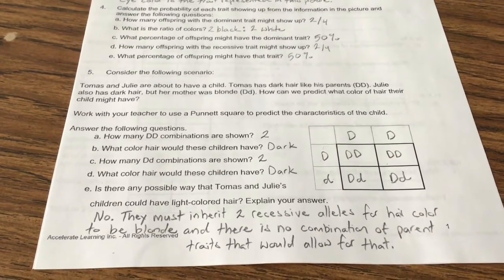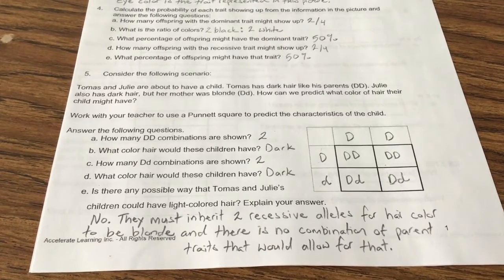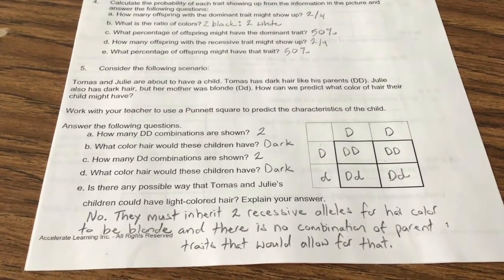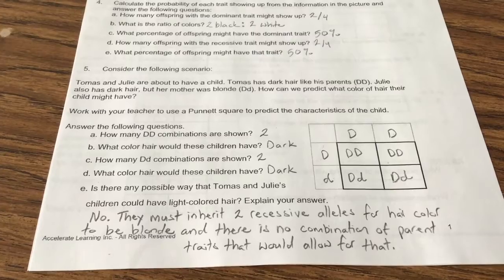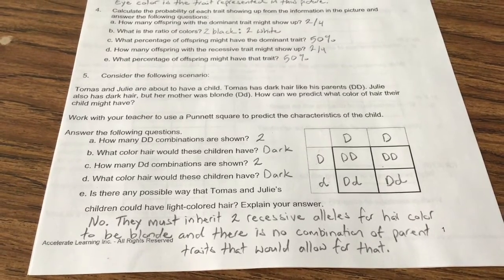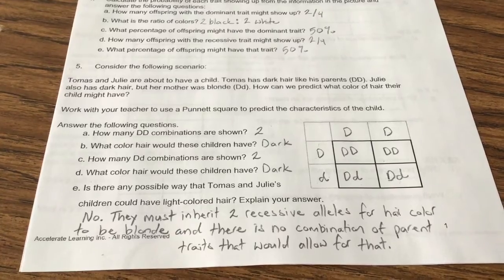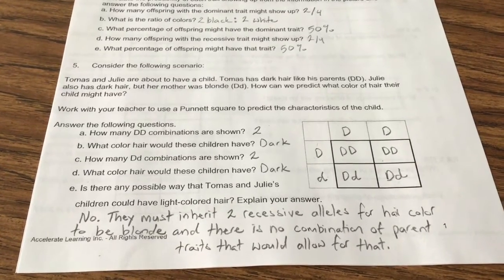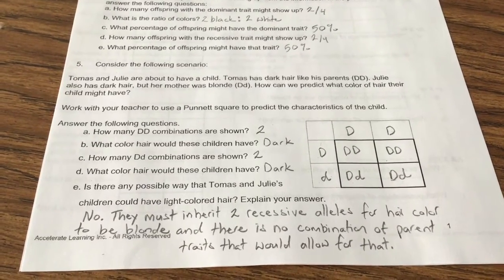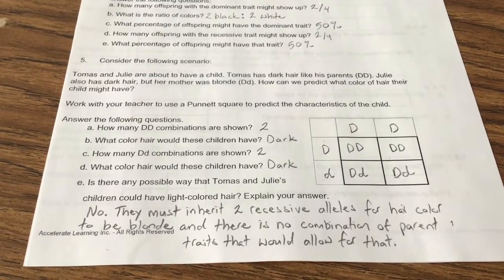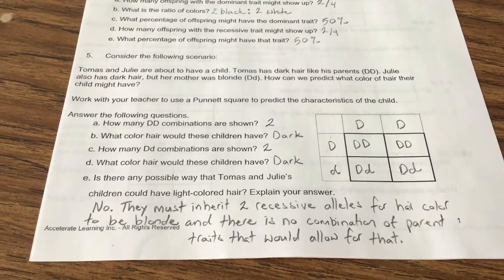How many capital D lowercase d combinations are shown? You would also have 2. What color hair would these children have? They would also have dark hair because they have the dominant dark hair gene, and it will win out over that recessive blonde hair gene if both are present.